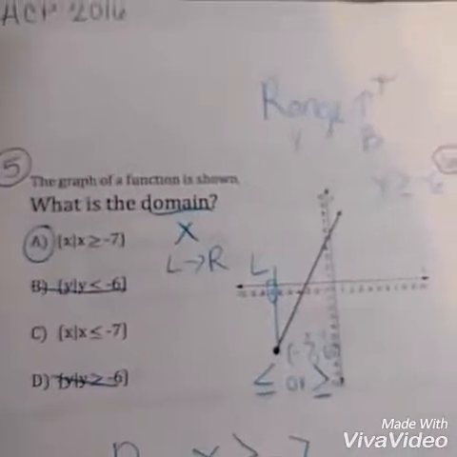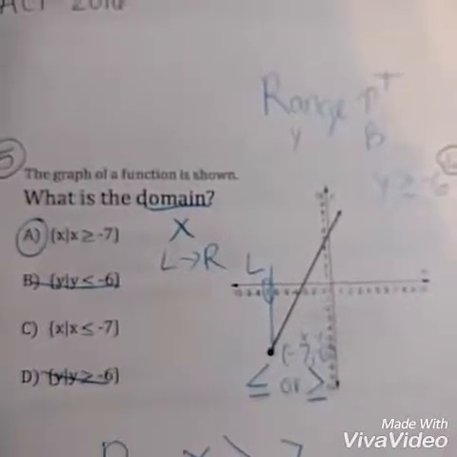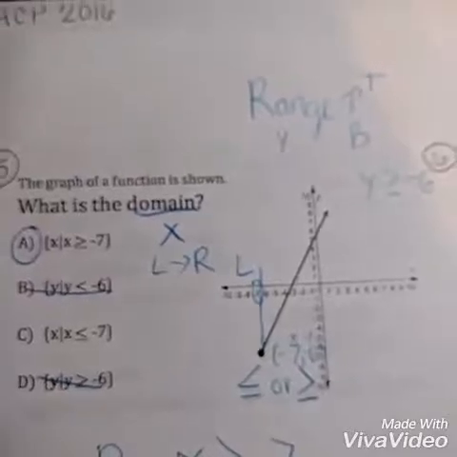All right, so that's domain and range. Domain is X, left to right. Range is Y, bottom to top.